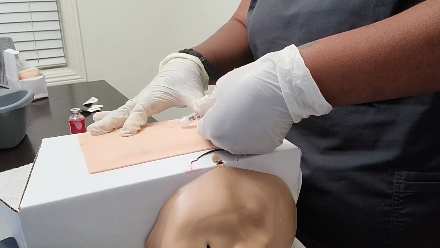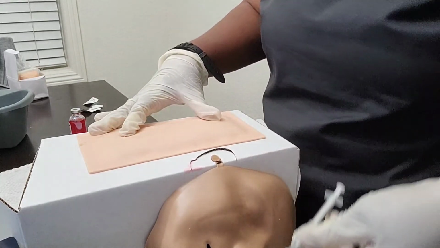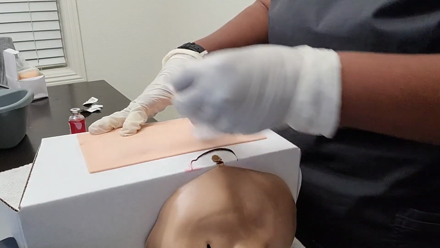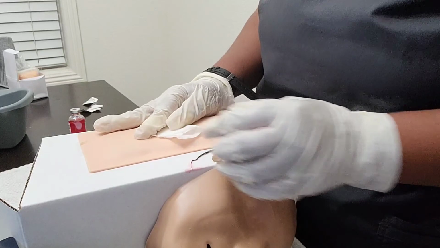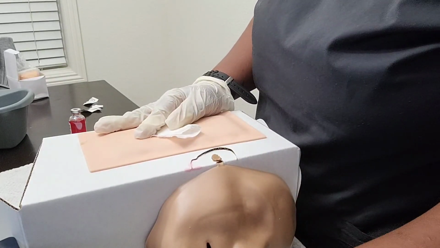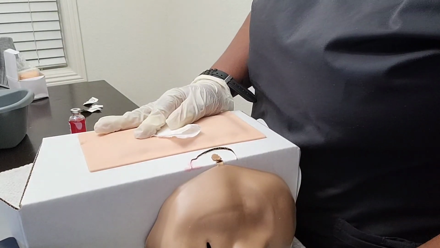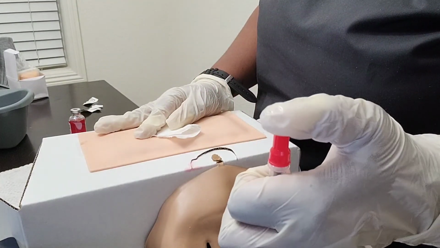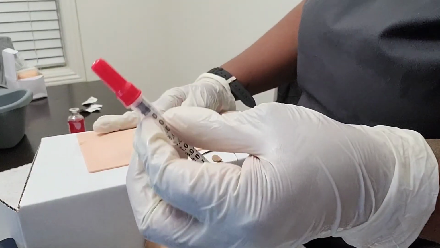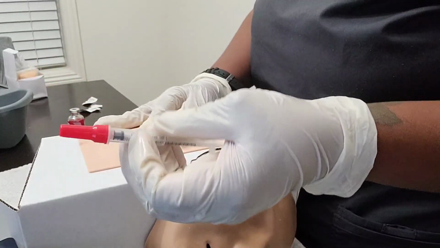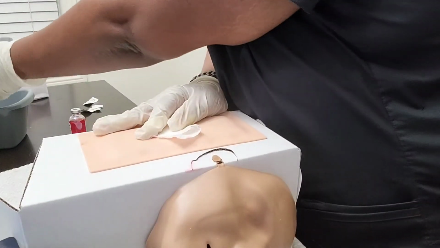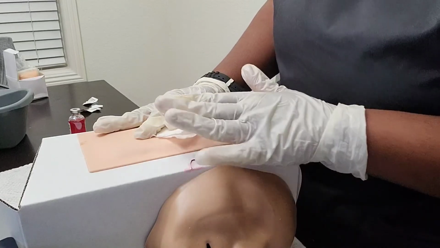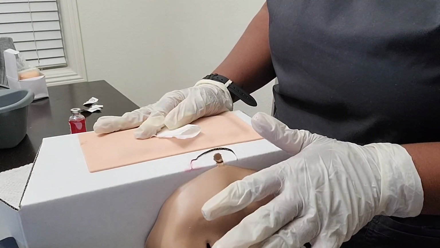Okay, and then I'm going to place a gauze. This is my fake gauze. And then I'm going to cap it. And I'm going to discard it into the sharps needle bin. Massage it. I will put band-aids on it if I need to.